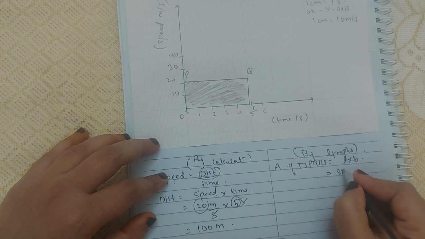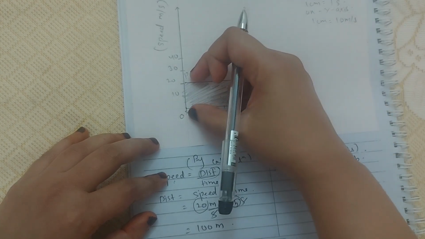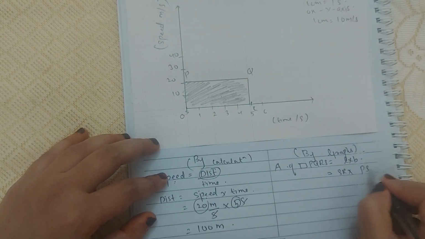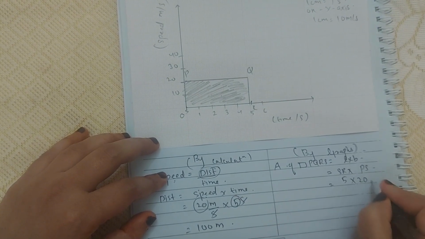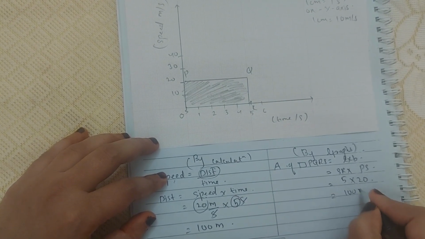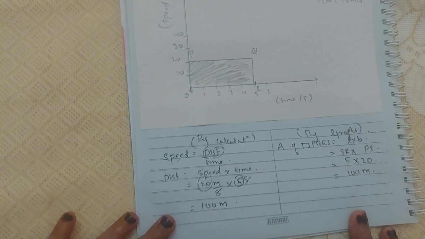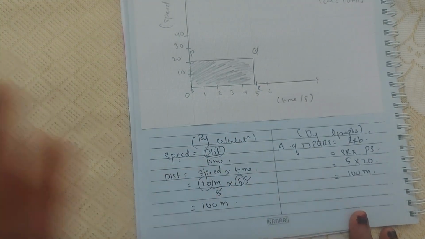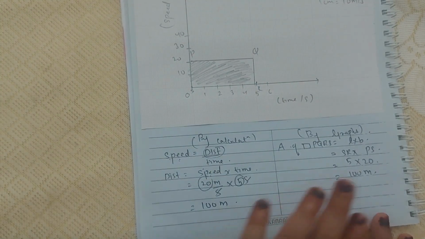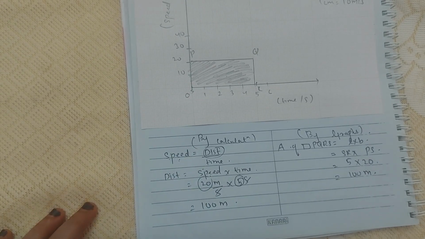So in place of length I am writing SR. What is your breadth over here? You can take any of the breadth. I am taking PS. PS is your breadth. What is SR? SR is 5, PS is 20, and then you will get 100, again 100 meter. So you can find out the distance by the speed time graph, by the calculation and by the graph. Let us see the other example.